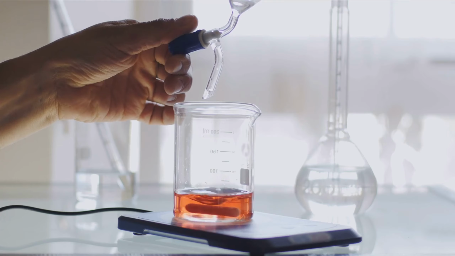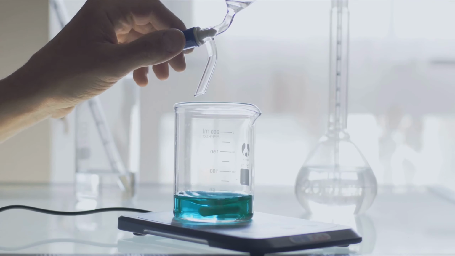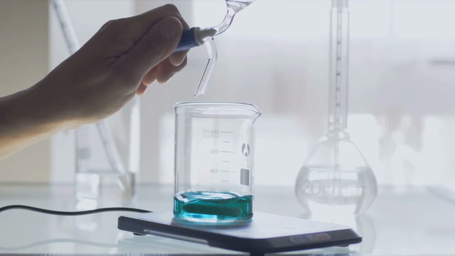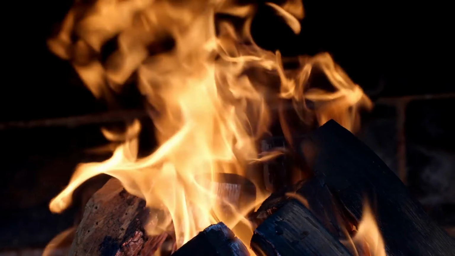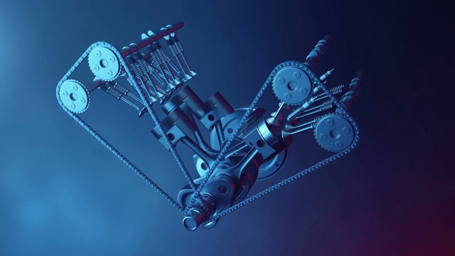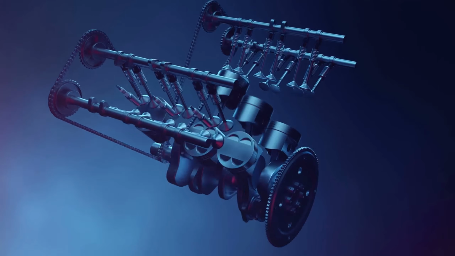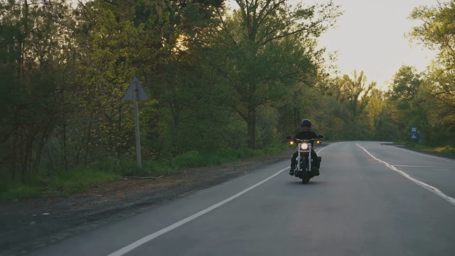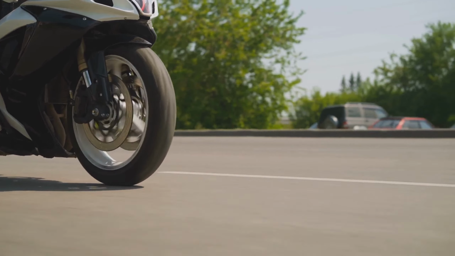Despite the rise of electric vehicles, combustion engines remain prevalent due to their energy density and existing infrastructure. However, they also contribute significantly to air pollution and climate change, leading to ongoing research and development to make combustion-based transportation more efficient and less polluting.